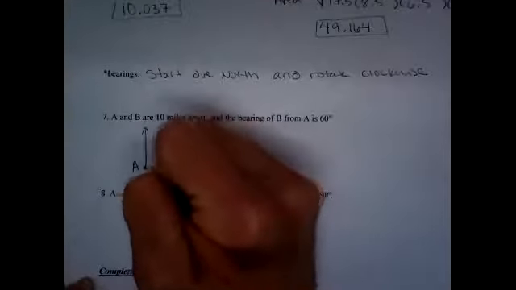The bearing is 60 degrees. So you would take that due north and rotate 60 degrees clockwise. Are you coming with me on that? I'm just taking my pencil and rotating, like you would go 60 degrees like this. Actually, let me make that a little bit longer. So you would rotate 60 degrees this way.